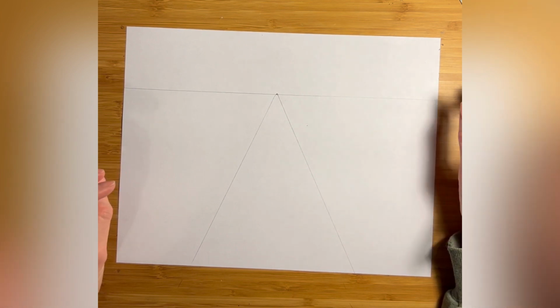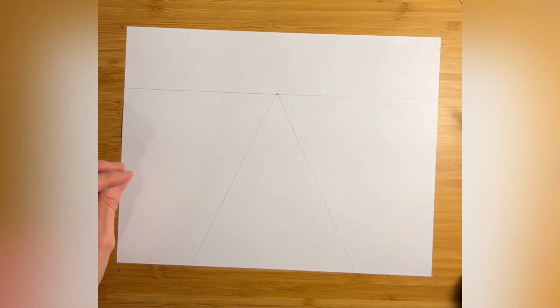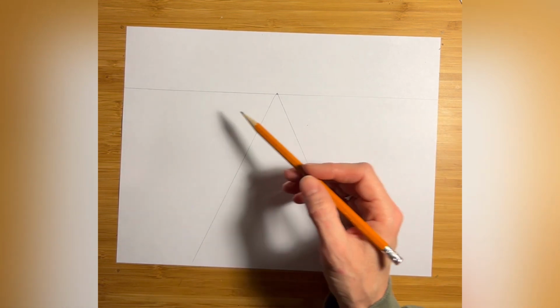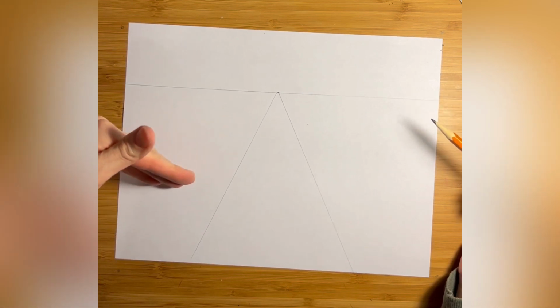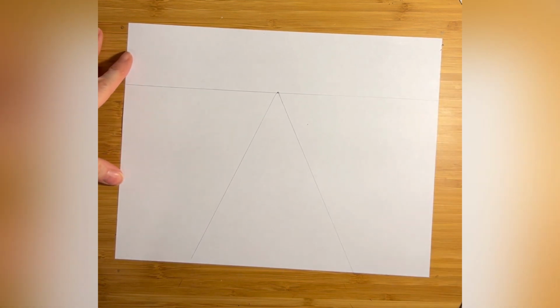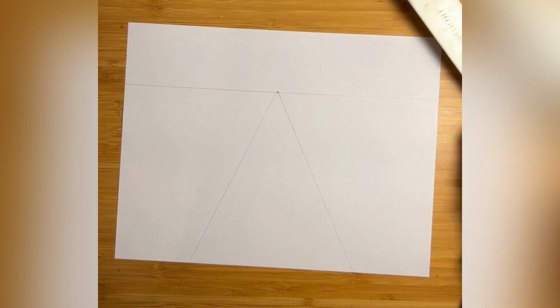It could be a fence that's lining the road. It could be buildings. It could be signs, big billboards that you see along the road when you're traveling. So we're going to use trees because that will give us the opportunity to use overlap, size, and placement, which are three of the techniques that we talked about last time.